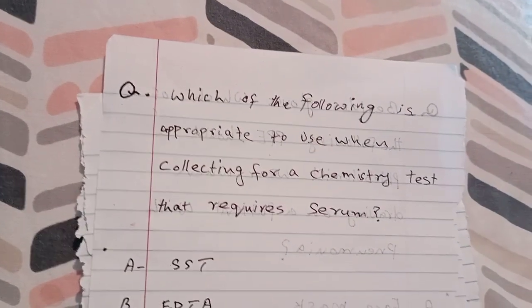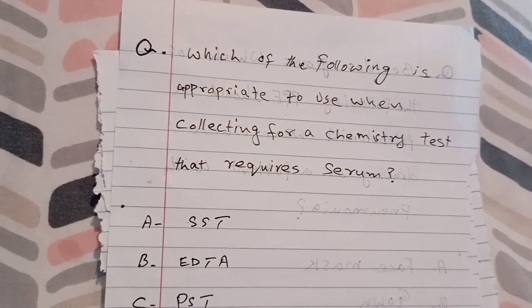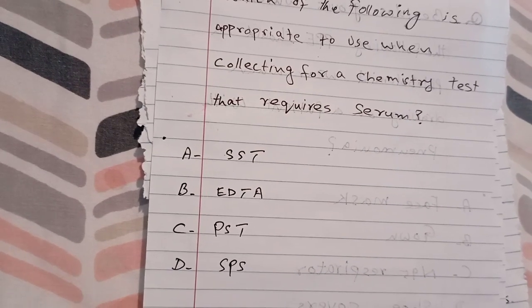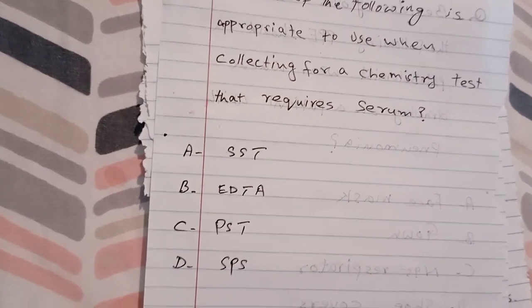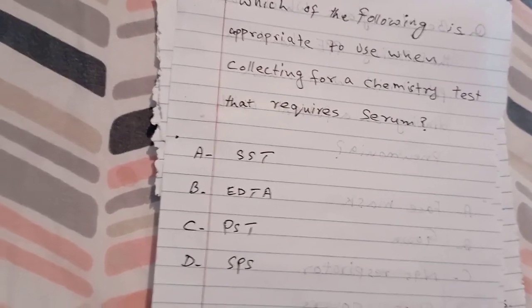Which of the following is appropriate to use when collecting for a chemistry test that requires serum? SST, EDTA, PST, SPS. The answer is A. SST.